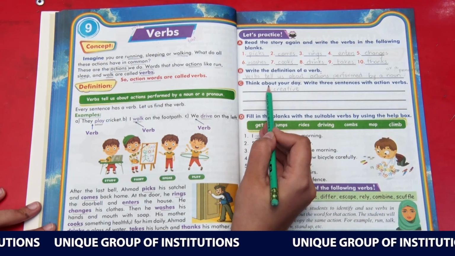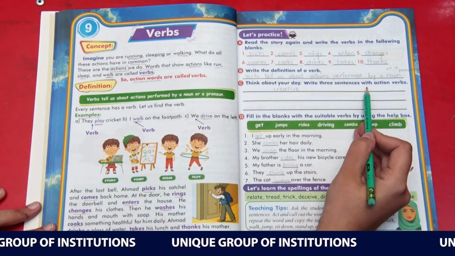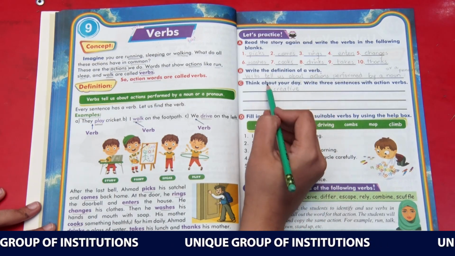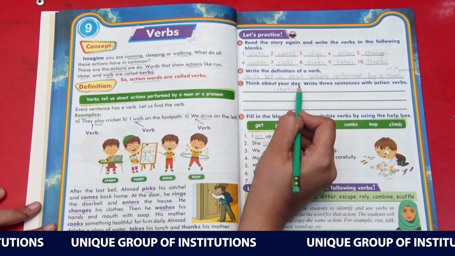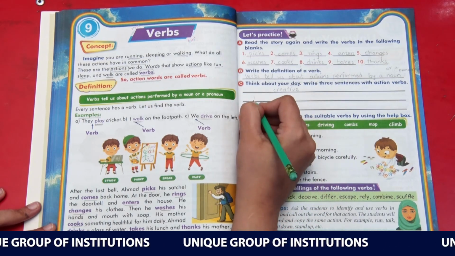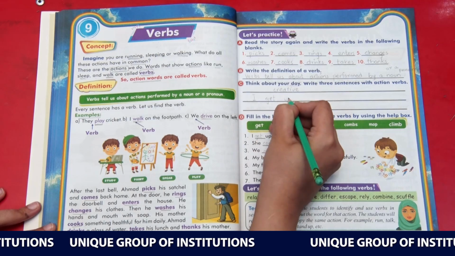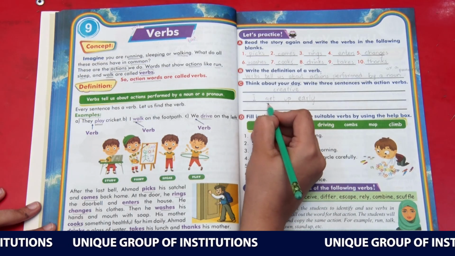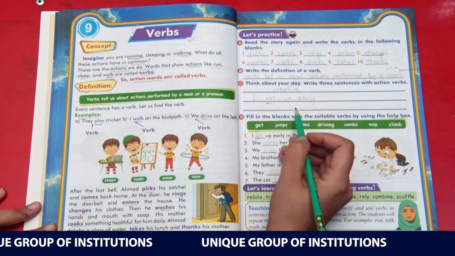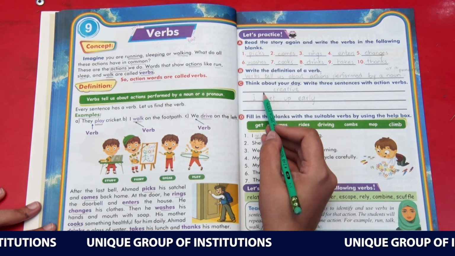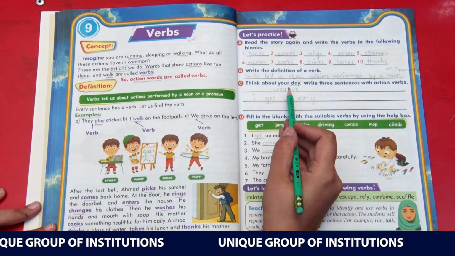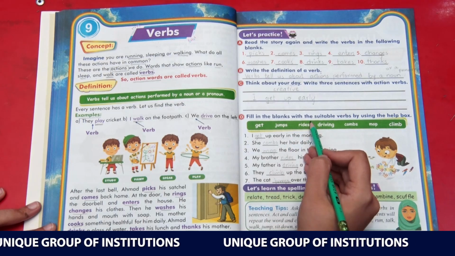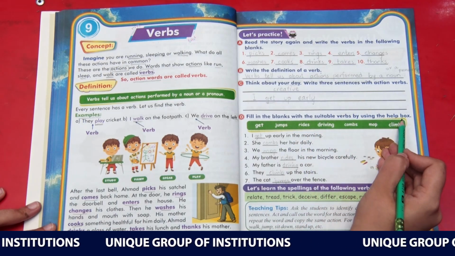Part C. Think about your day. Write these sentences with action words. This is the creative part, students. As you know, you just think about your day, what you have done in your day. Like I just get up early in the morning. I get up early. In this sentence, get is the verb. So you may use verbs in the sentence and write 3 sentences in your own words.